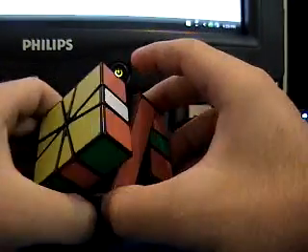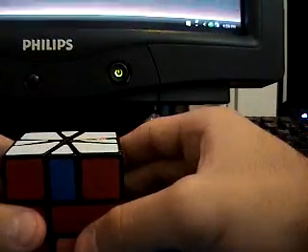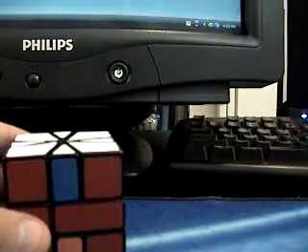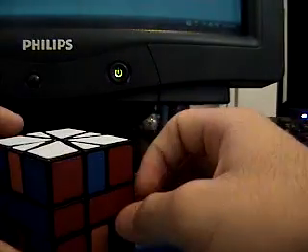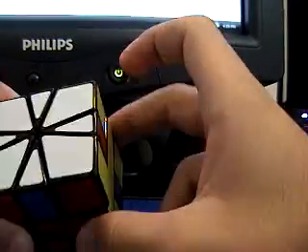Okay, now you can do that for all the algorithms. Okay, that's pretty much it. Now for the beginner's method, you have to solve it in many cases.